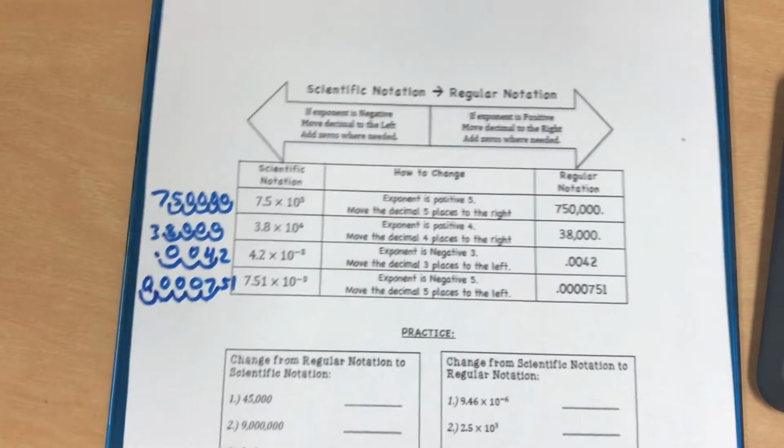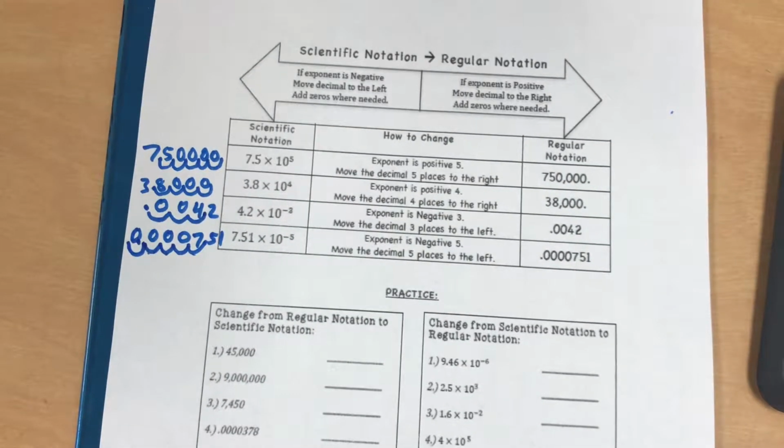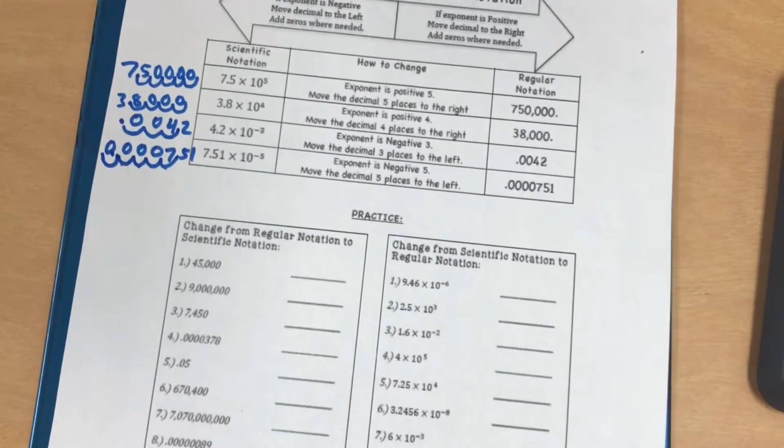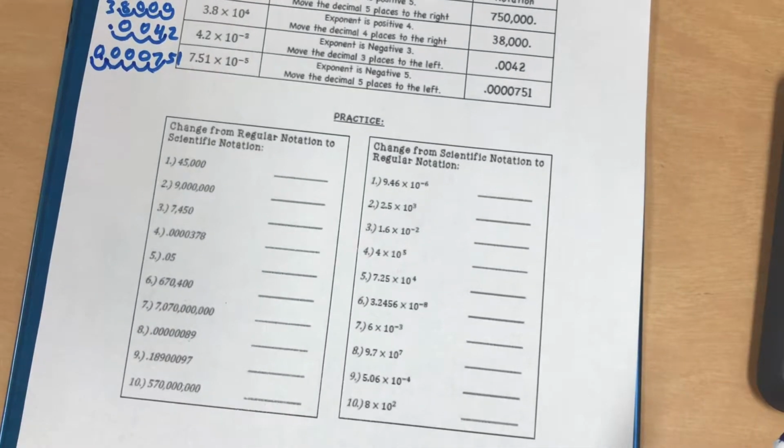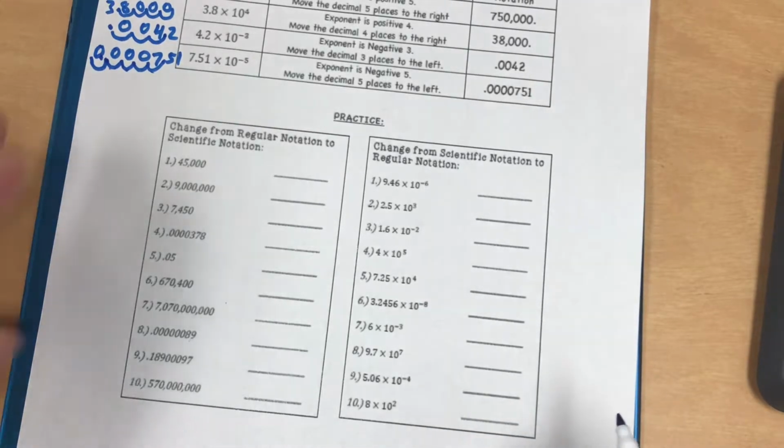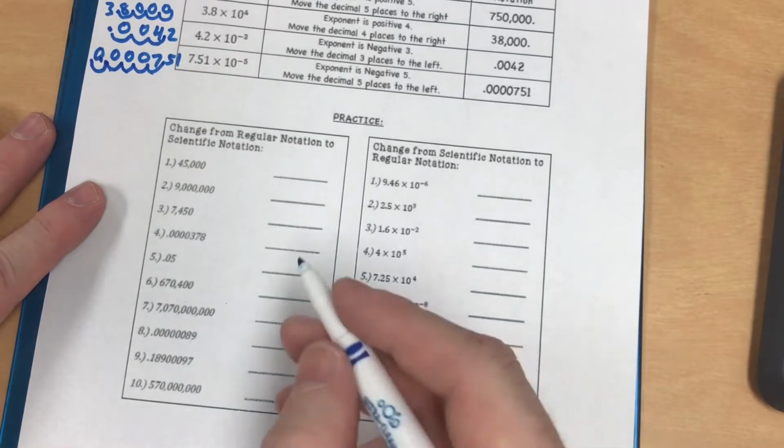Okay? Now, we're going to do a couple of these as practice. And then I want you to finish the practice, and there's going to be a second handout with additional practice that I need you to complete. Guys, scientific notation, the key here is repetition, doing it as many times as possible.